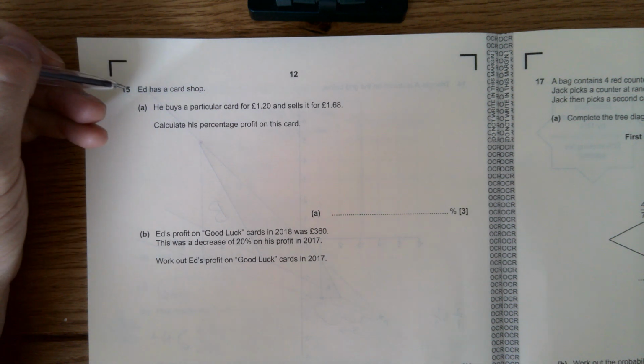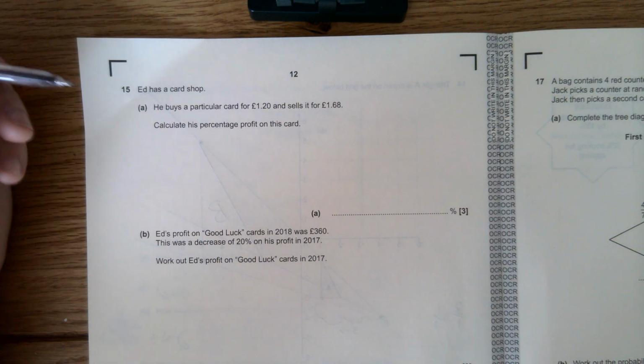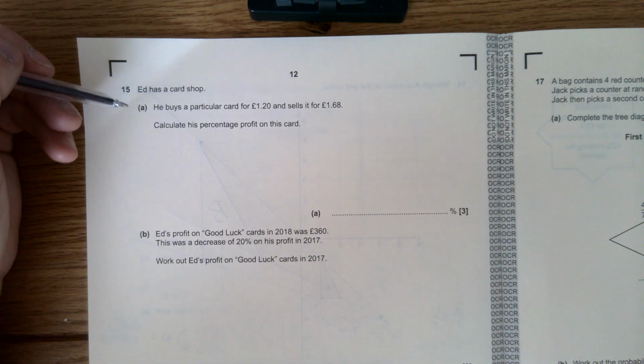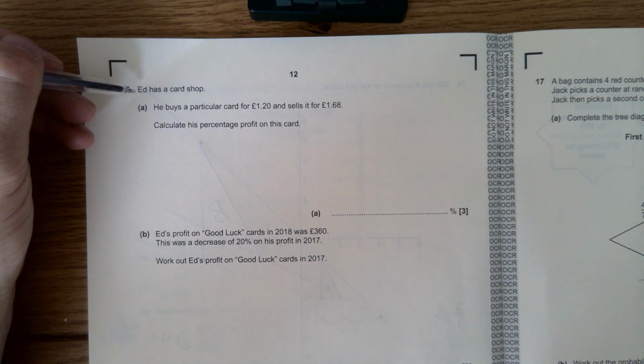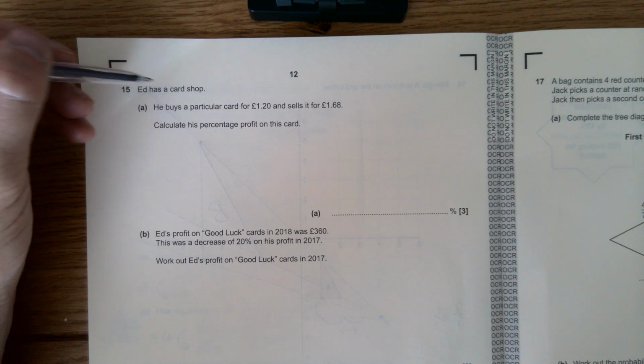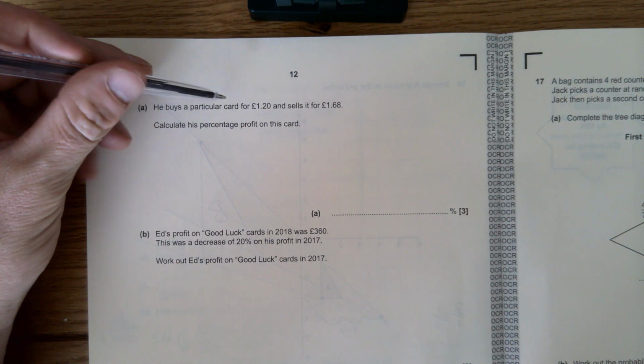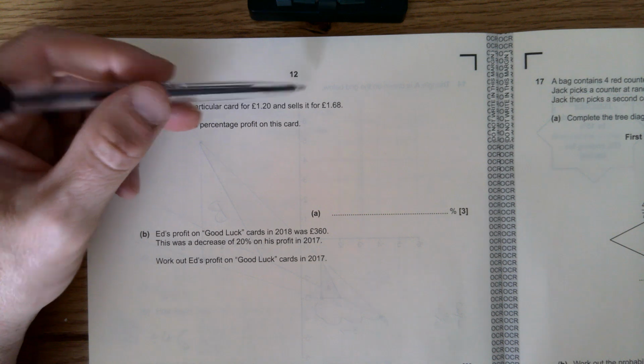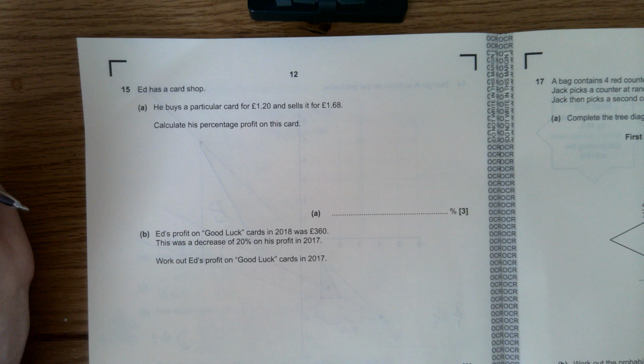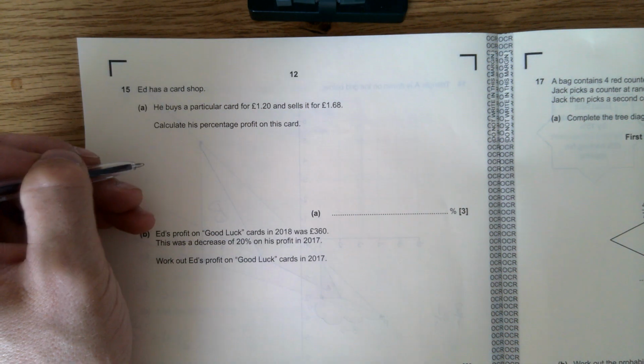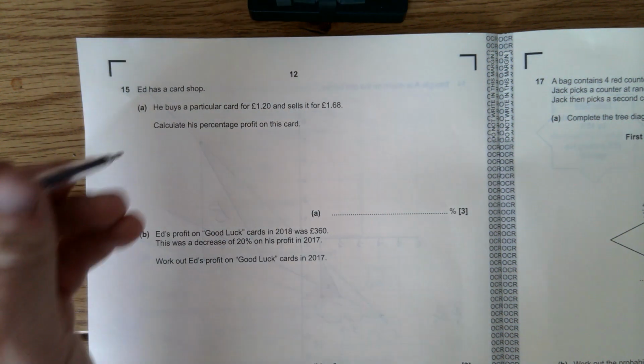Right, so we've got calculators and it would be lovely on this question, but we've not got them, so we're going to persevere without. So we've got here, Ed has a card shop. He buys a particular card for £1.20 and sells it for £1.68. Calculate the percentage profit. So the first thing I want to know, because it's worth 3 marks, is let's work out what the profit is.